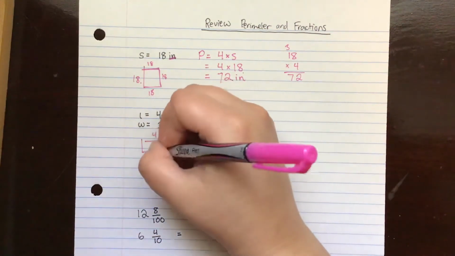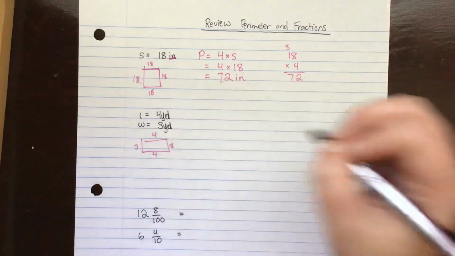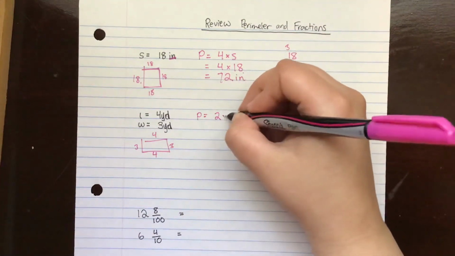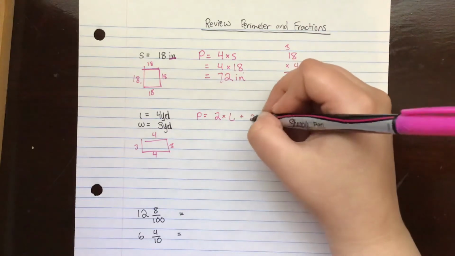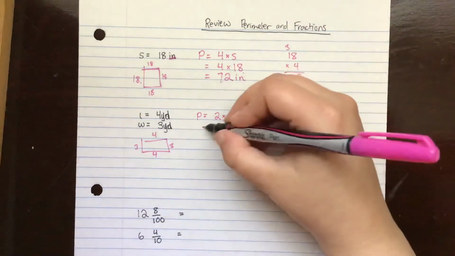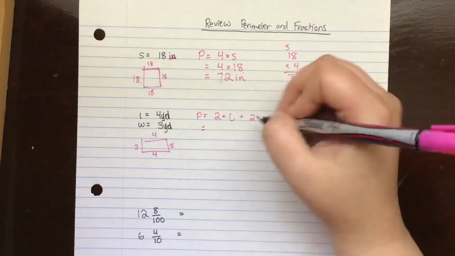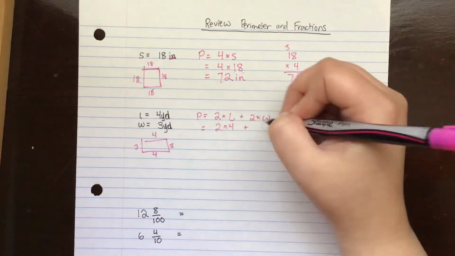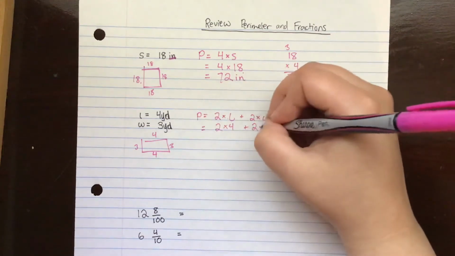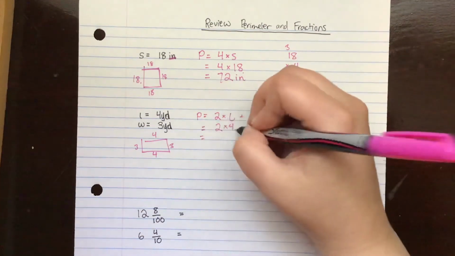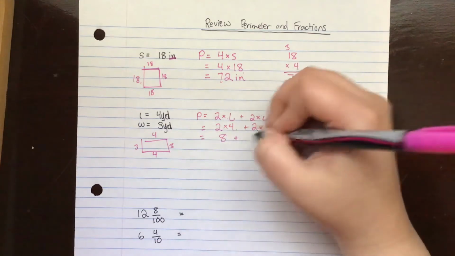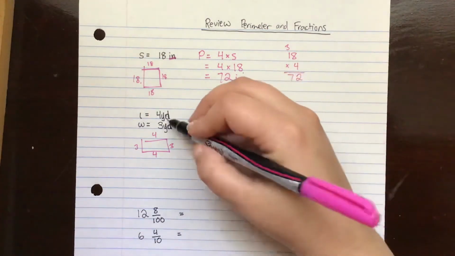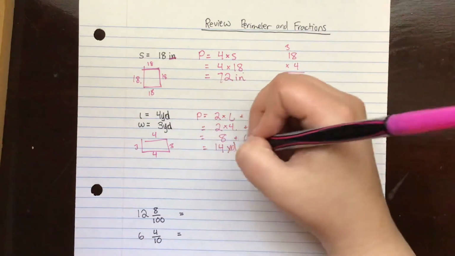There we go. Now, if we're given two measurements, like length and width, it's talking about a rectangle where the length is 4 and the width is 3. We also have a special formula for this one. It looks like this: perimeter is equal to 2 times the length plus 2 times the width. So we put our numbers in for L and W. L is equal to 4, 2 times 4, and width is equal to 3. So then 2 times 4 gives me 8, 2 times 3 gives me 6, 8 plus 6 gives me 14, and don't forget my units in yards.